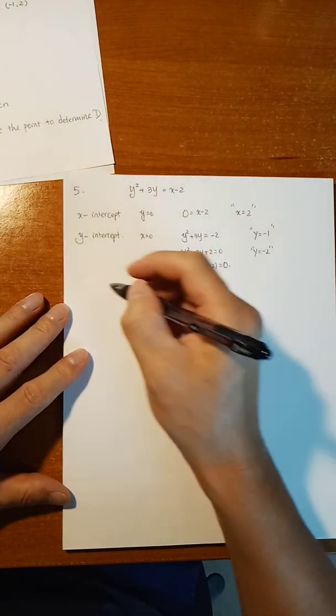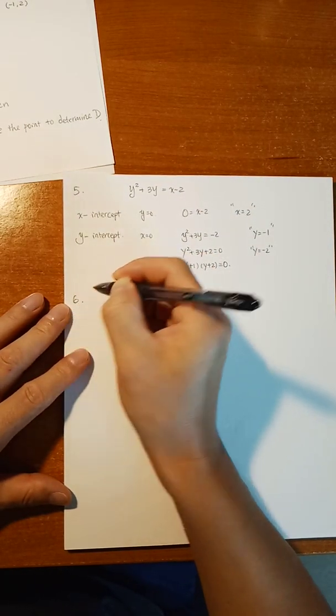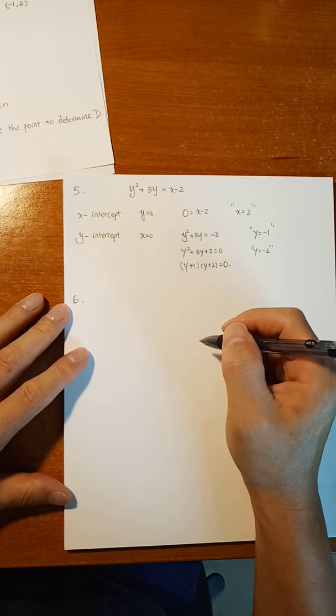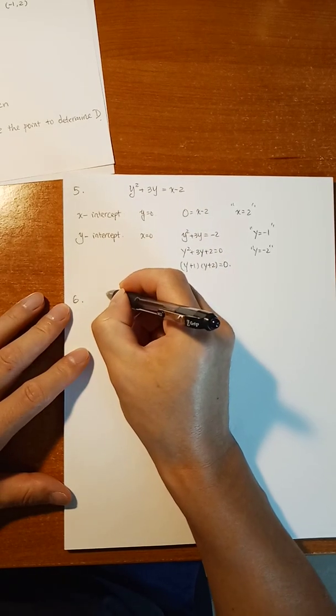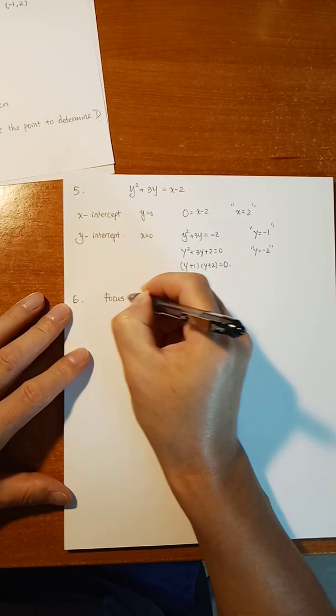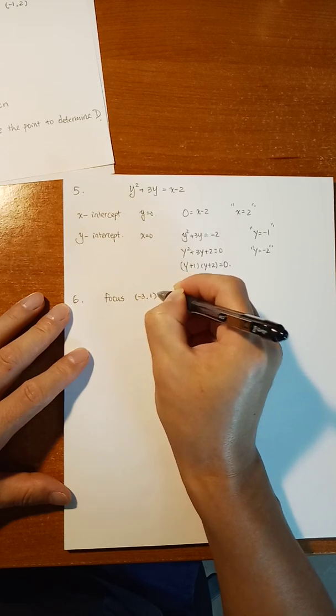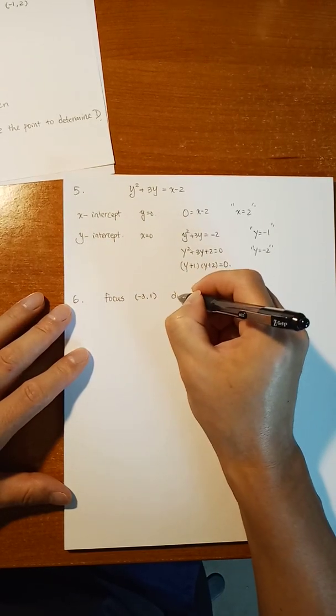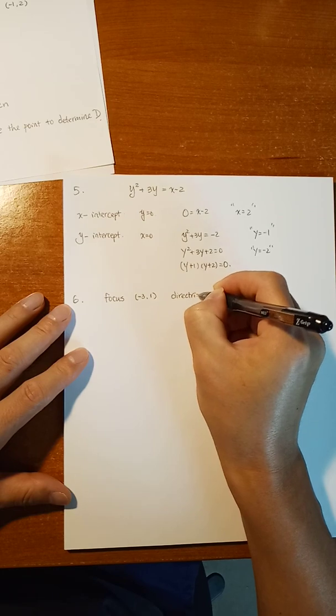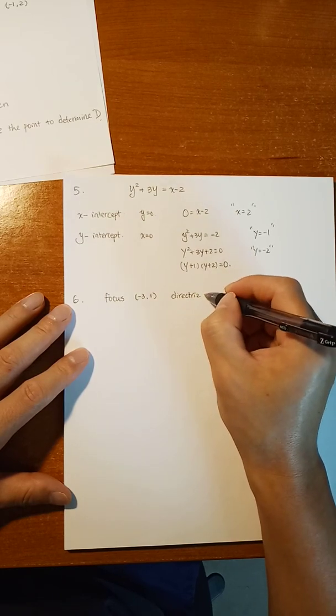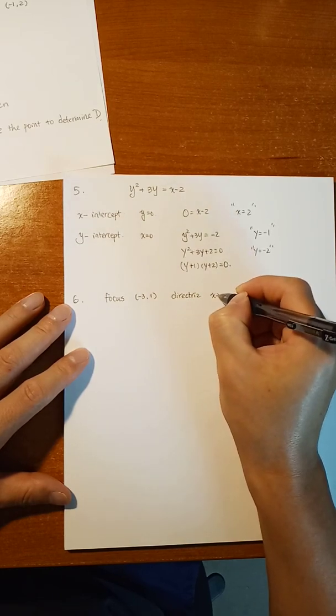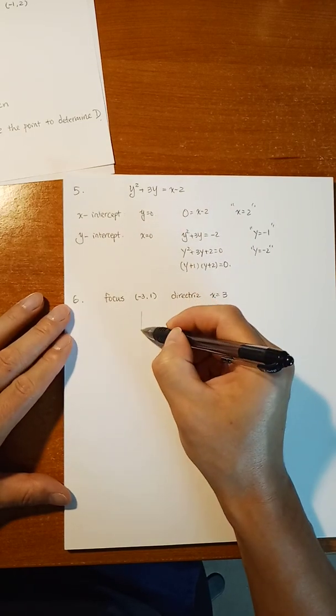Okay, this is 5. 6. Find the equation of the parabola with the focus -3 and 1, and directrix x equal to 3. Well, let's try to sketch it.